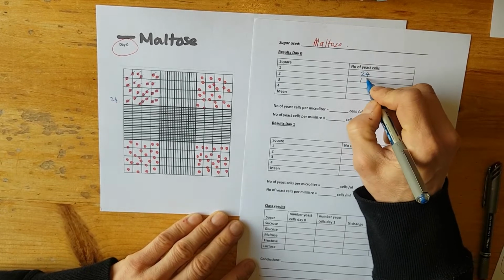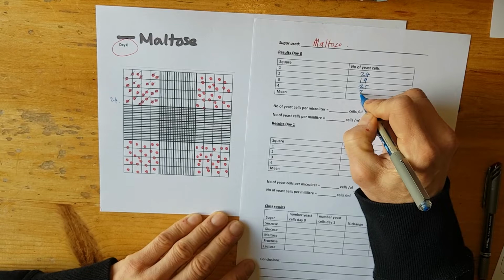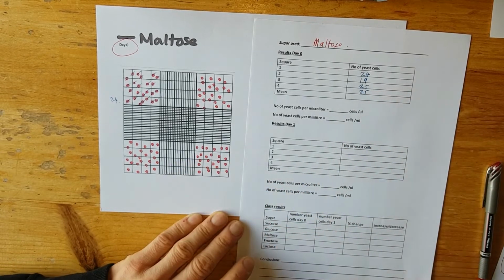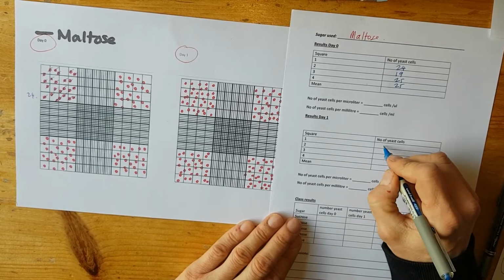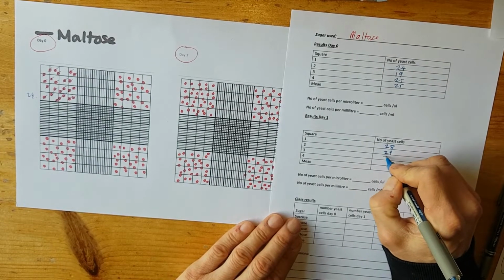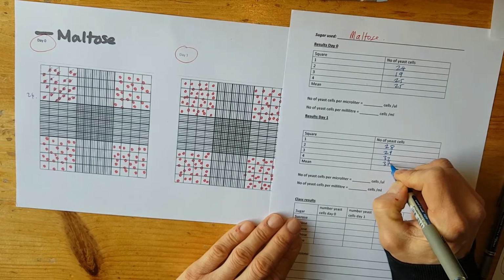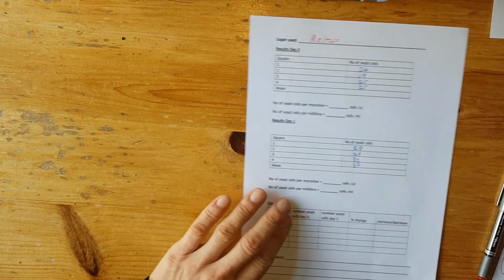I've done 19, 25 and 25 there, and I've also counted these already as well. So I've counted 28, 29, 32 and 37 across here. So I've done all those counts. We can get rid of those.